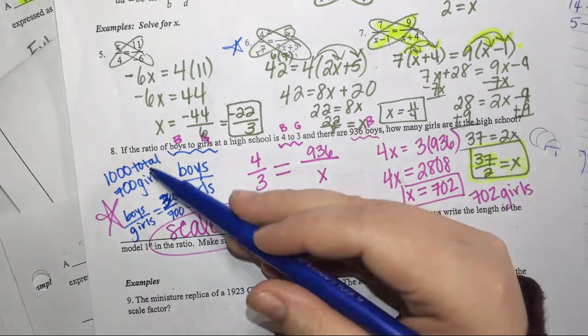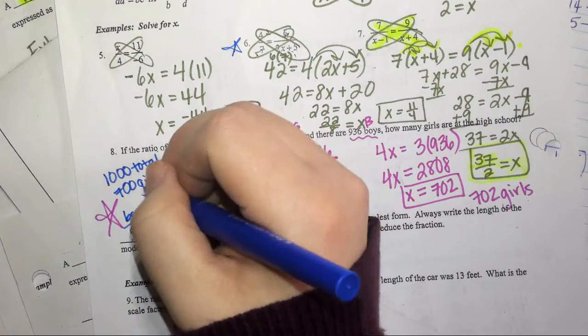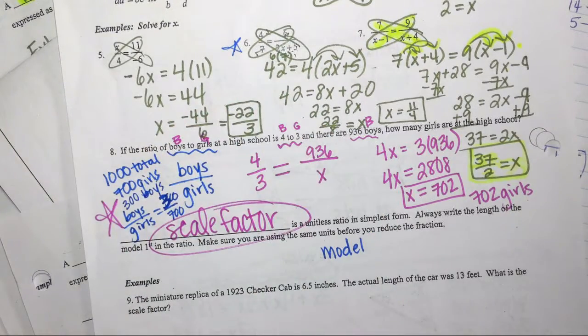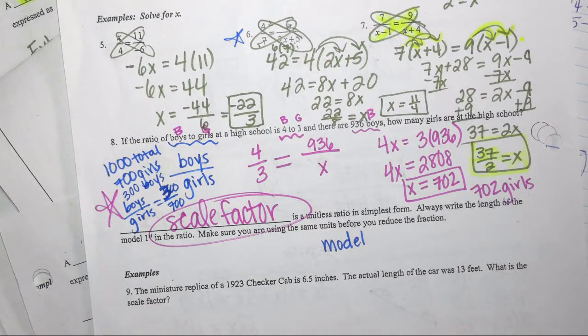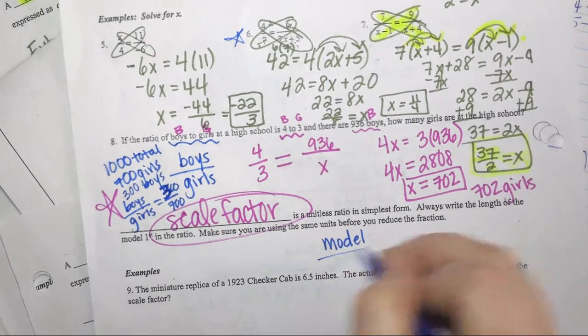300 plus 700 is 1,000. So I knew if there are 1,000 total and there's 700 girls, then there would be 300 boys. Because 300 plus 700 is 1,000, and I was told there's 1,000 total. I was just making a side example. Okay.